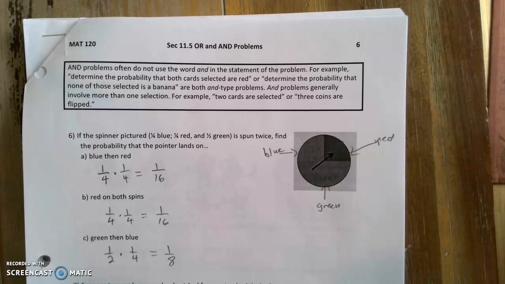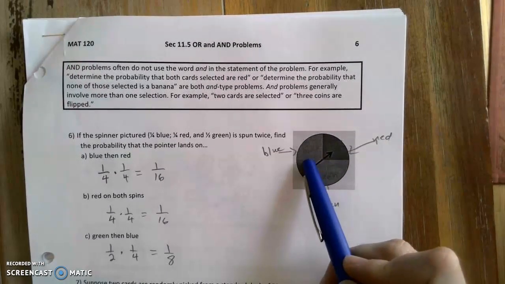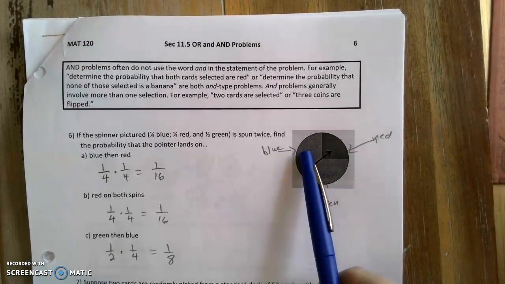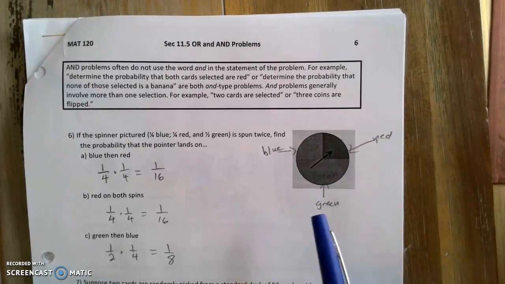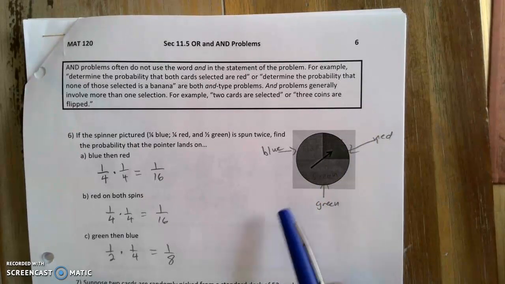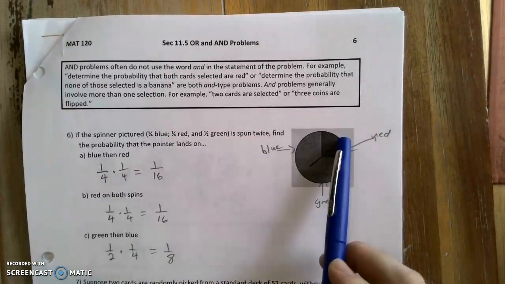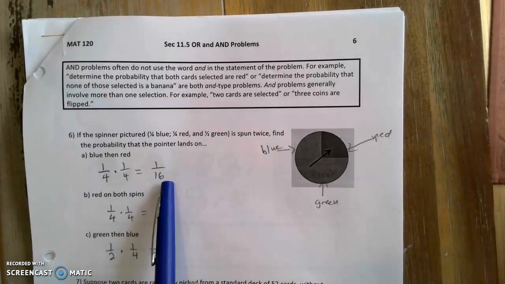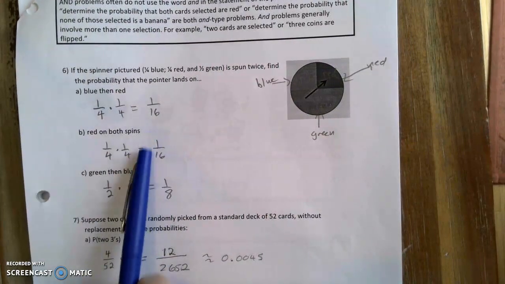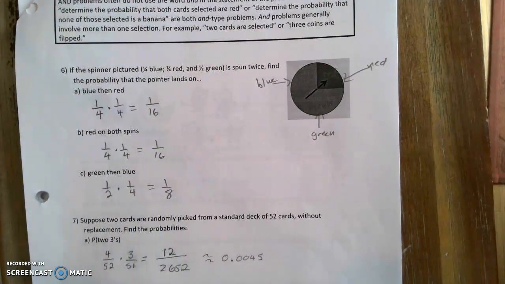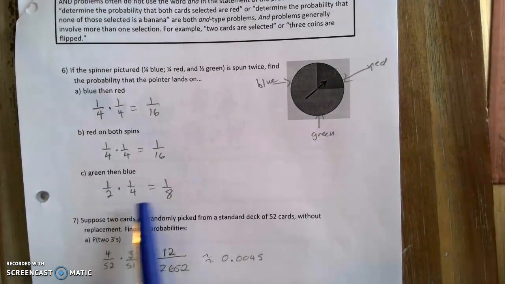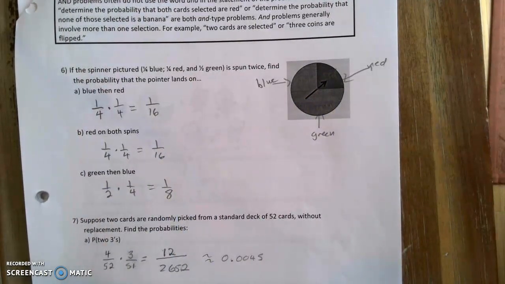Okay, so for number 6, we have this spinner here. Now we can't really see what color is what, but this is blue, this is red, this is green. Okay, so we want to find the probability that it goes blue then red. So 1/4 is blue, 1/4 is red, just multiply them together. Red on both spins, a quarter times a quarter, 1/16. Green then blue, well green is a half, then blue is a quarter, so 1/8 in total.